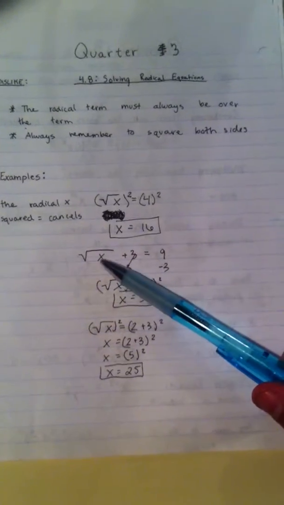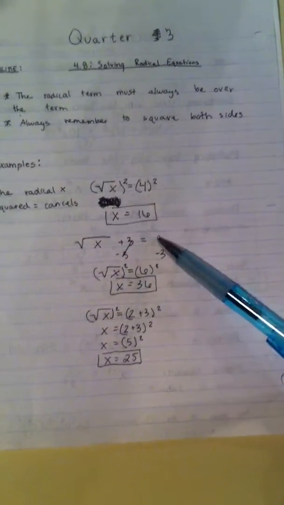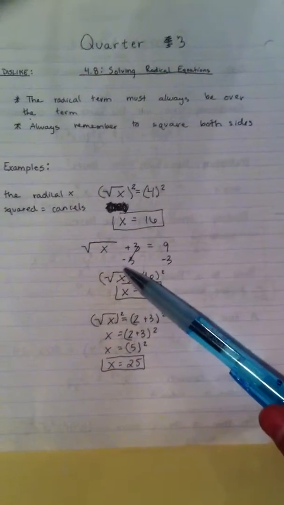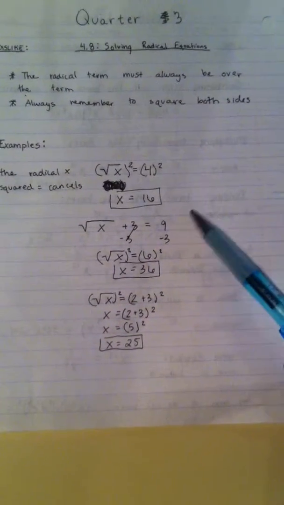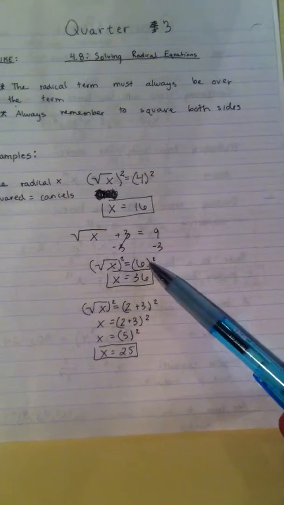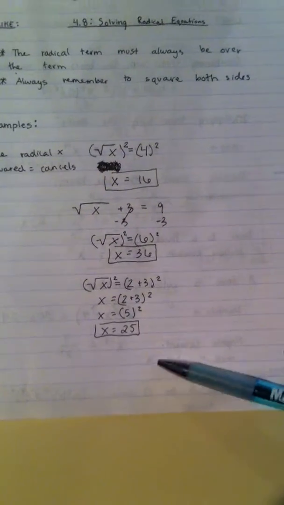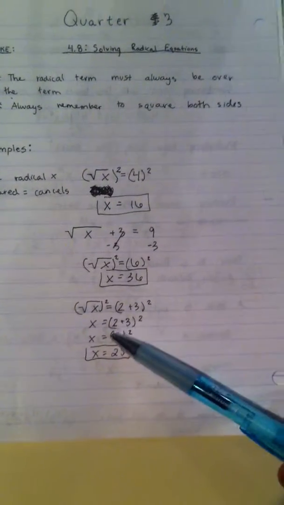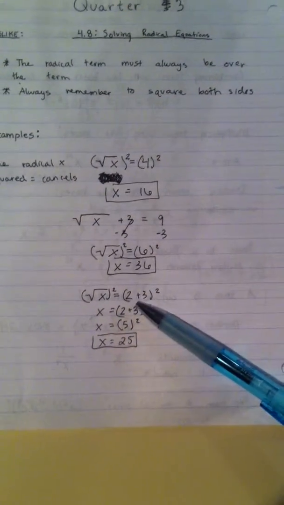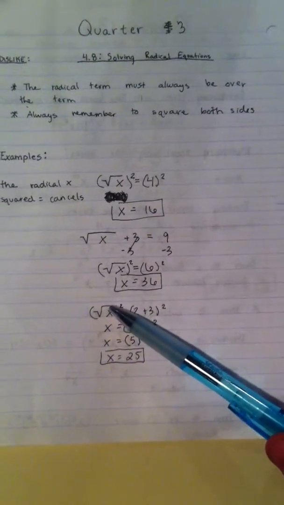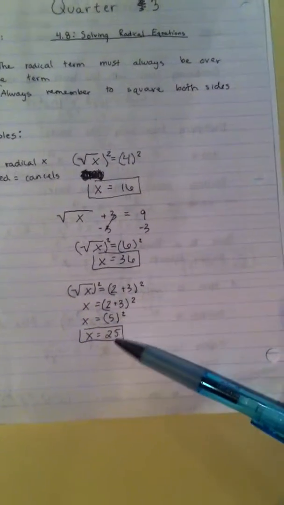For this one, we have square root of x plus 3 equals 9. So we are trying to isolate to get our x by itself. So we subtract 3, and then we would square the 6, and we would get x equals 36. And for this last one, you notice on the right side how we have a 2 plus 3, so we simply just add those together, get rid of our radical sign, and square the 5 to get x equals 25.